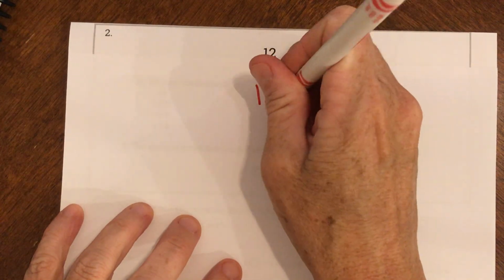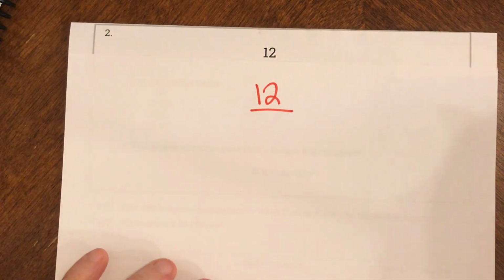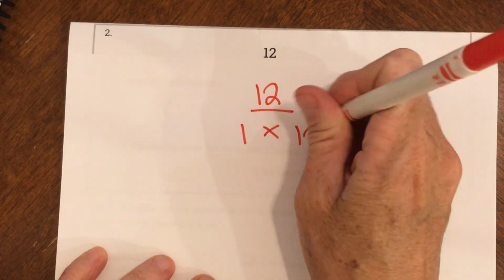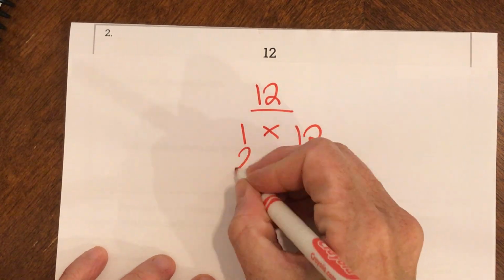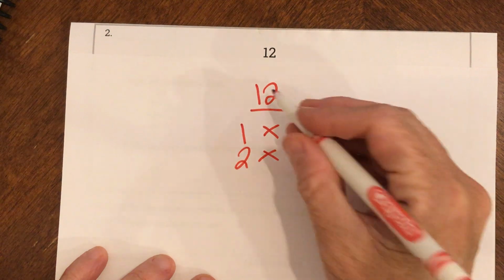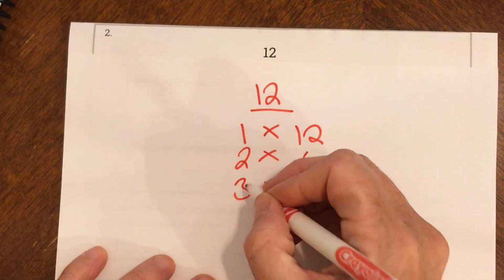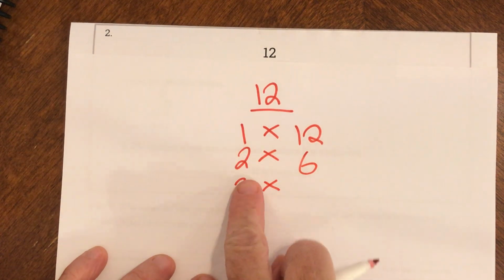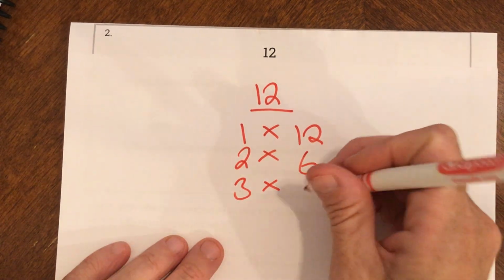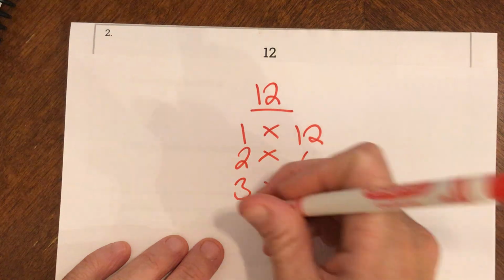Okay, so same idea. I'm going to start with 1 and say 1 times 12. After 1, I'm going to try 2. 2 times what gives me 12? 6. Then I'm going to try the next number in order. So 1, 2, 3. 3 times what gives me 12? 3 times 4 gives me 12.